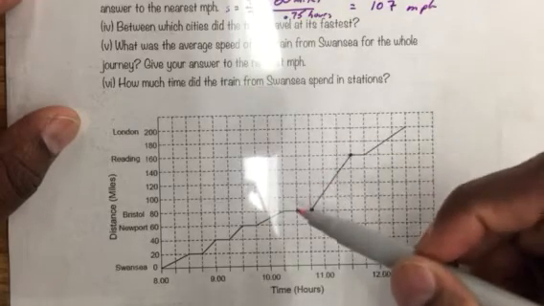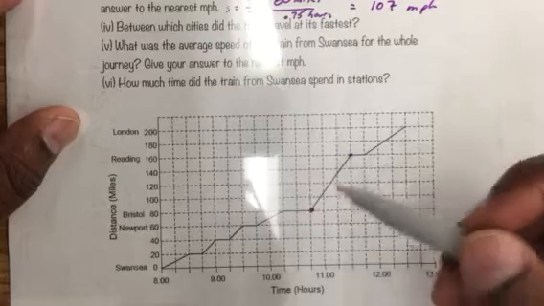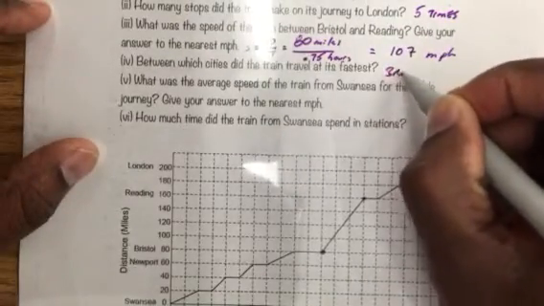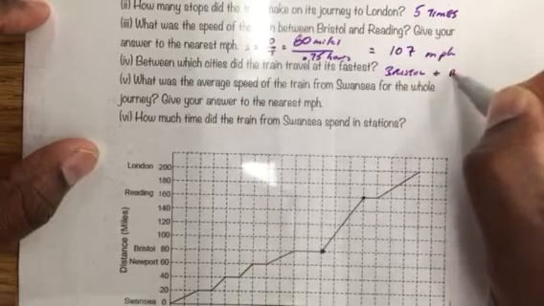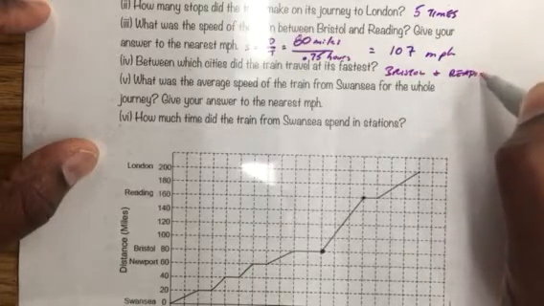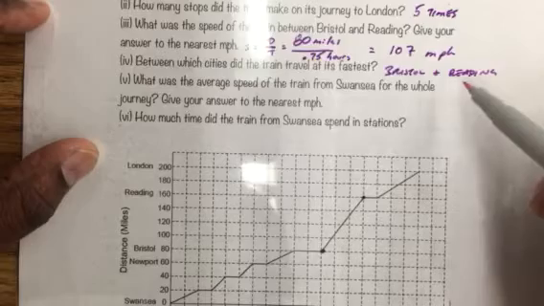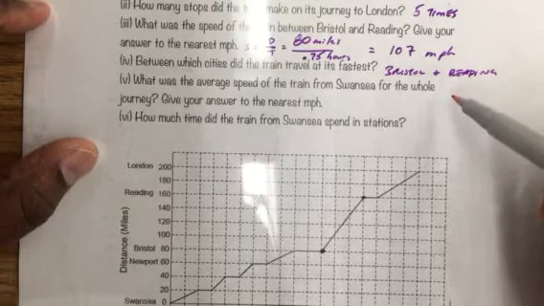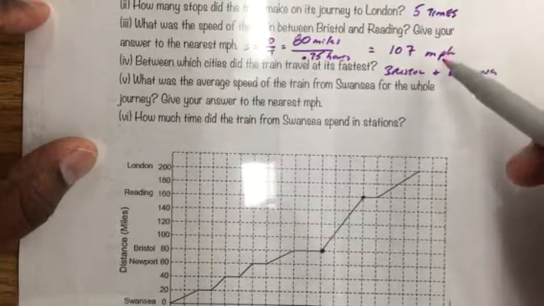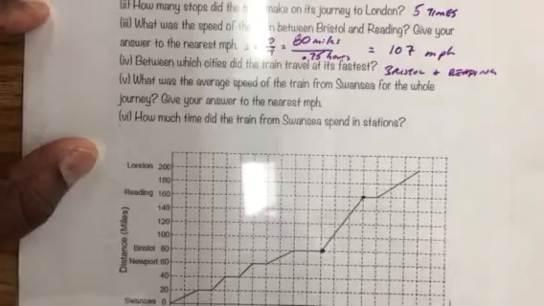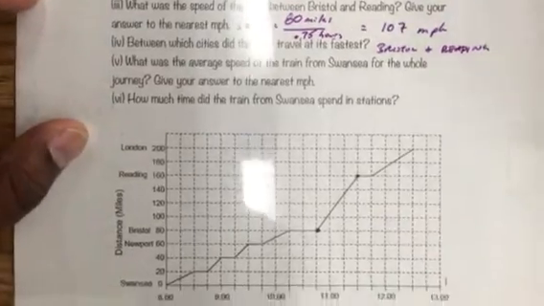And so it must be between Bristol and Reading. So the answer to this question is between Bristol and Reading. And not only do we know that, we also know how fast it's moving between Bristol and Reading, which is 107 miles per hour, because we just did it at the last question.